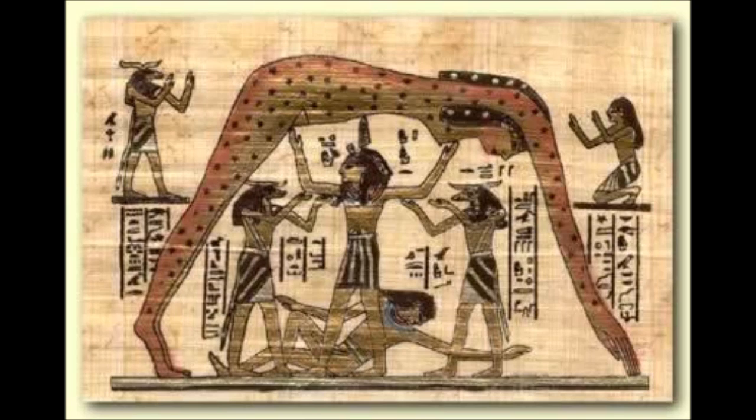And he created by himself, and it depends on which text you refer to as to how he created them, because sometimes it's tears, sometimes it's something else that leaks out of his body, and I won't get into that graphic detail about it, but anyway. And he creates Shu and Tefnut, male and female.